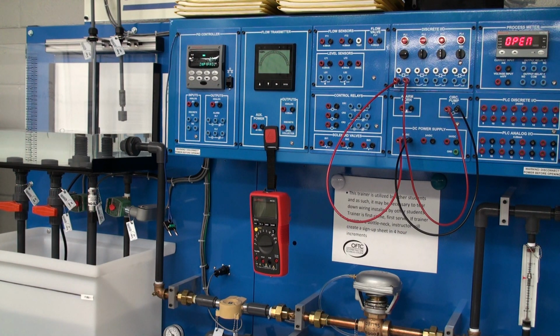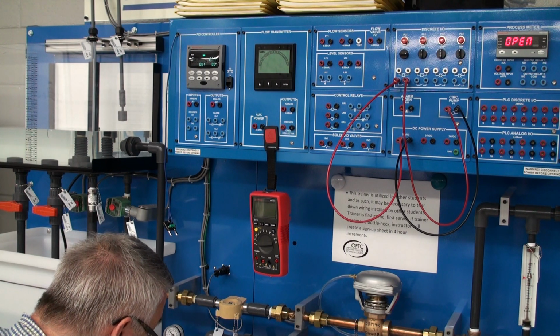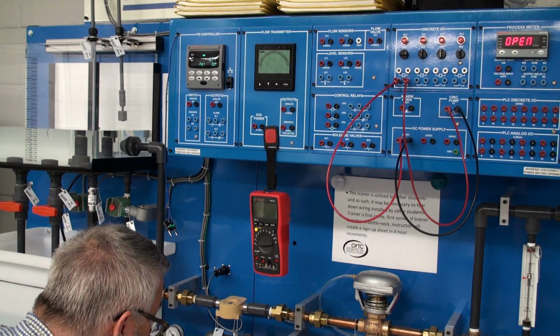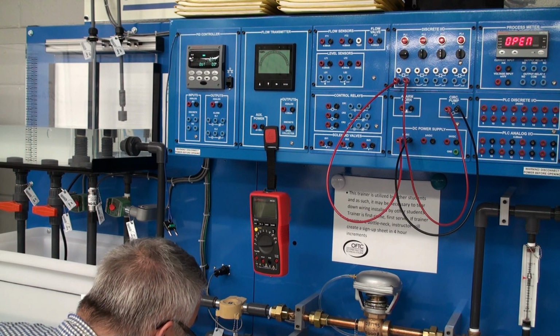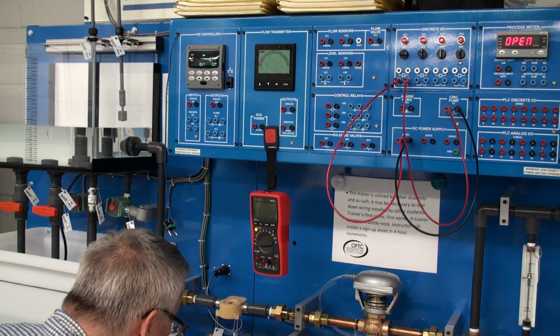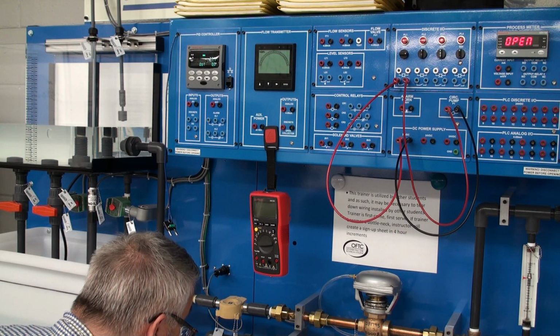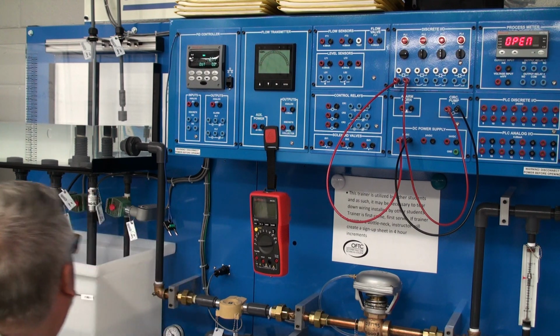So what we're going to try to do is increase this flow to maintain 5 inches in spite of that demand. And this is an open loop system where we're trying to manually respond to changes in systems by adjusting it ourselves. In other words, there's no automatic adjustment. We're having to take care of that ourselves.